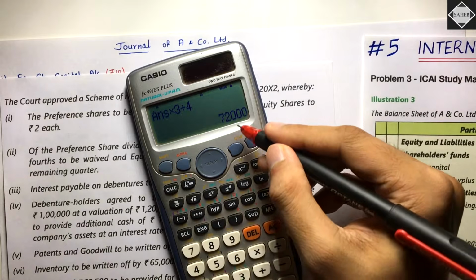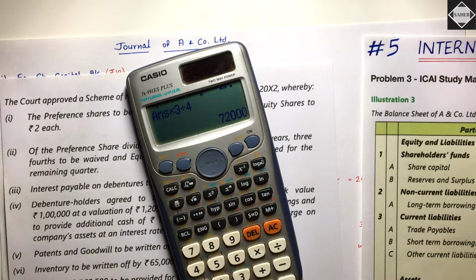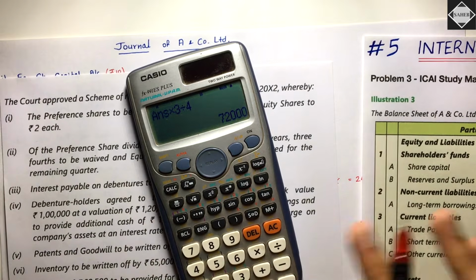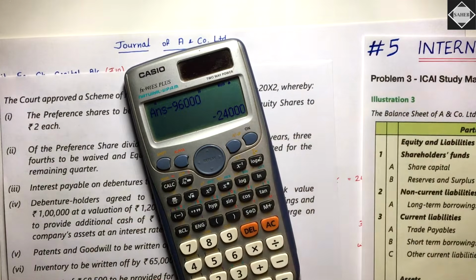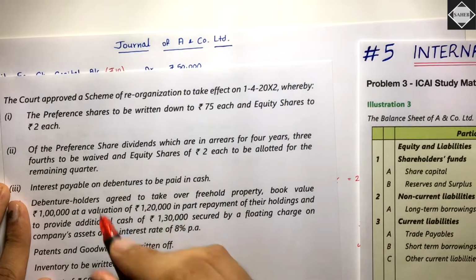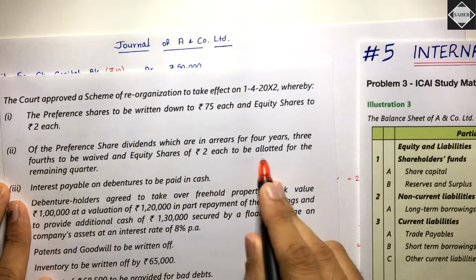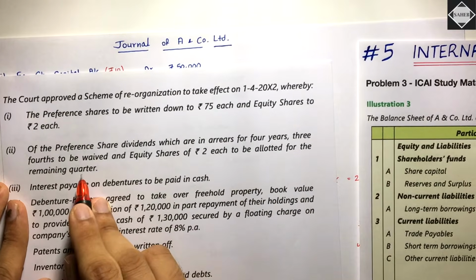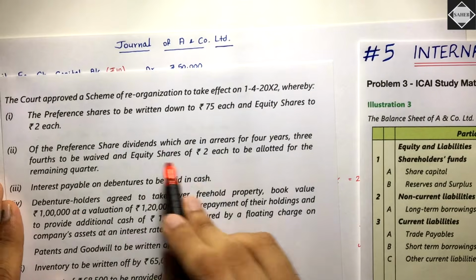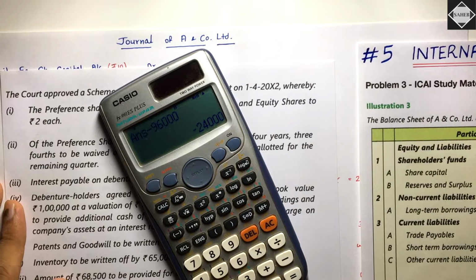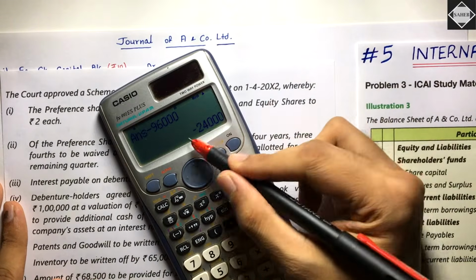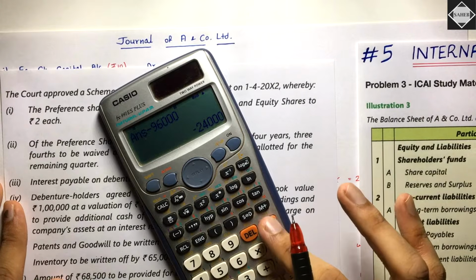Now this liability was not appearing in the balance sheet. That's why we will not pass any entry regarding this. Completely will ignore this 72,000. But of the remaining 1 by 4, 24,000 remaining, this will have to be paid. But how? They are saying, just see. Equity shares of rupees 2 each to be allotted for the remaining quarter. Quarter means 1 by 4. So we have to issue new equity shares to the preference shareholders of how much? Of 24,000. Is that clear?